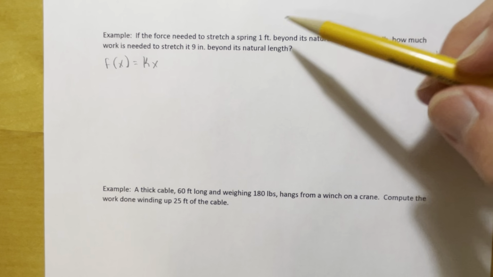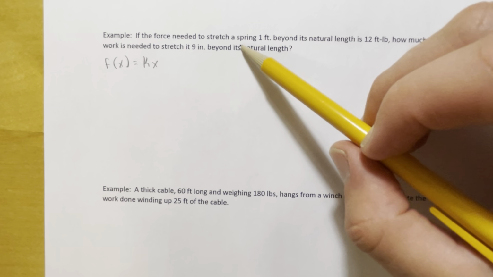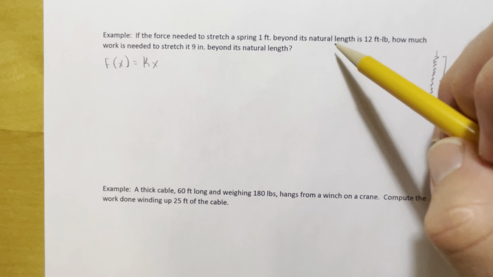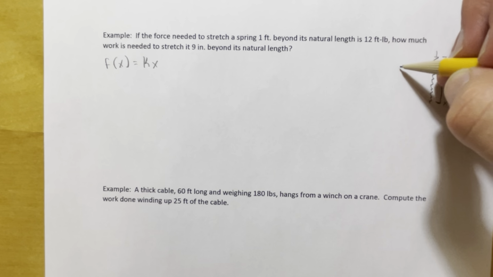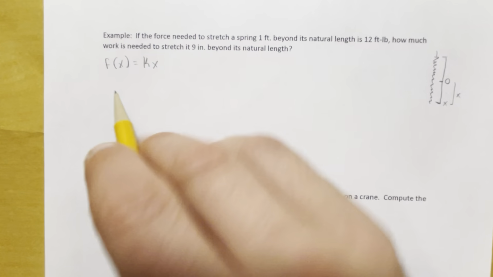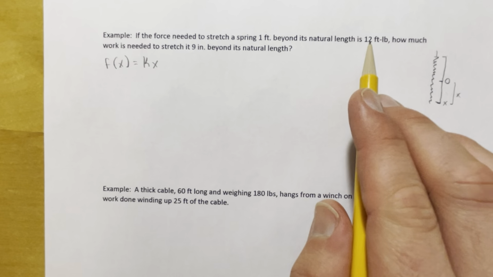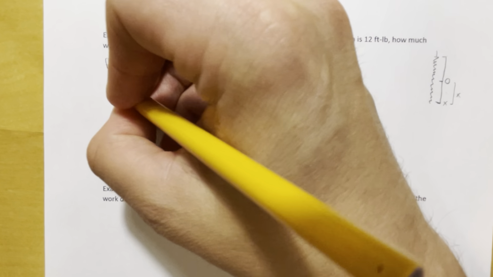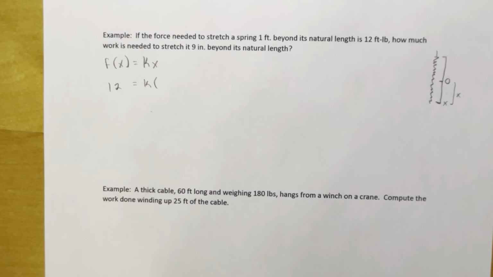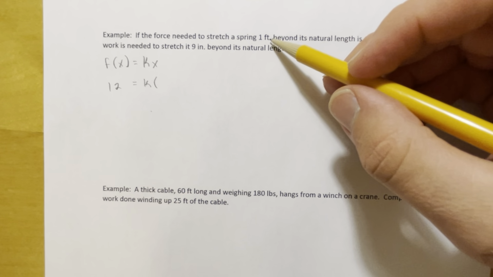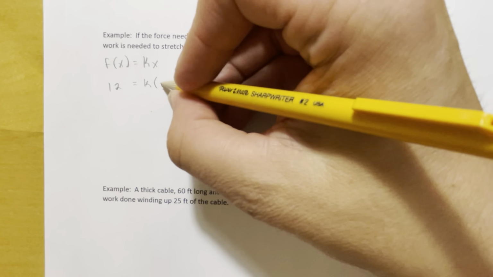So let's see. I am told that the force needed to stretch the spring 1 foot beyond its natural length, that's x, is 12 foot-pounds. So in this case, the force is 12 foot-pounds. And that's equal to k times the distance beyond the natural length that we stretched the spring, in this case 1 foot.